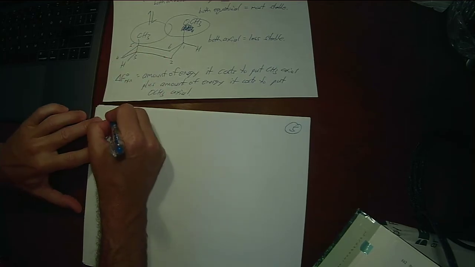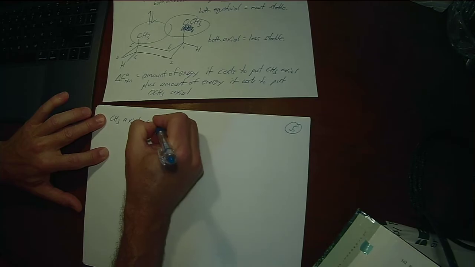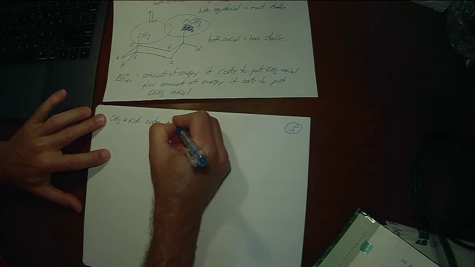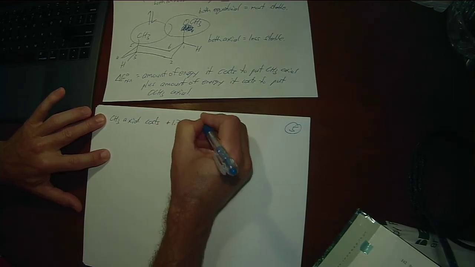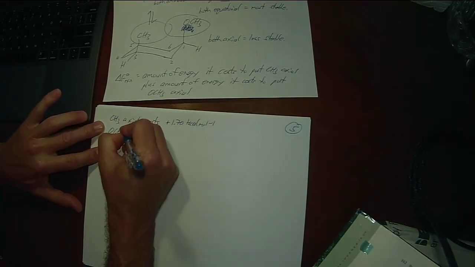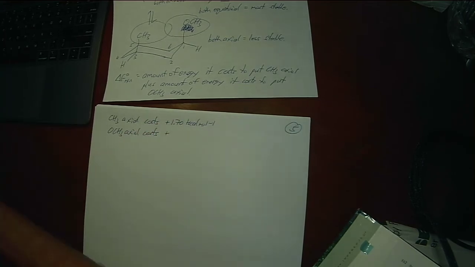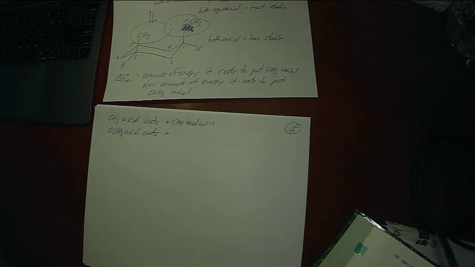The CH3 axial costs plus 1.70 kilocalories per mole, and the OCH3 axial costs 0.75.